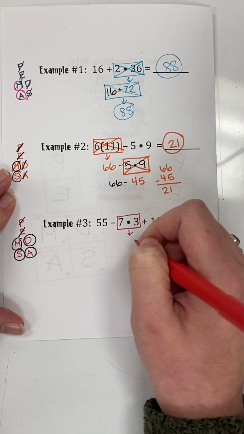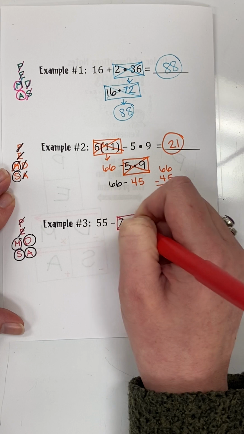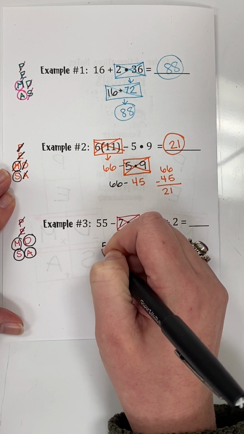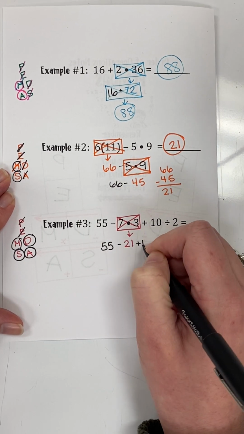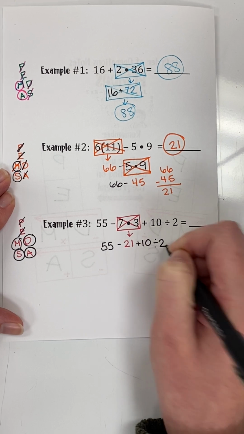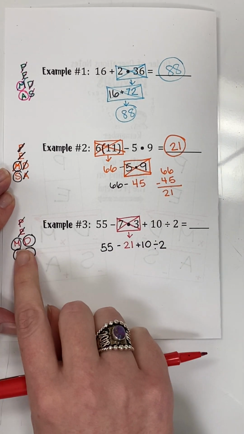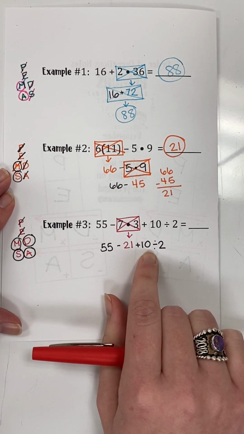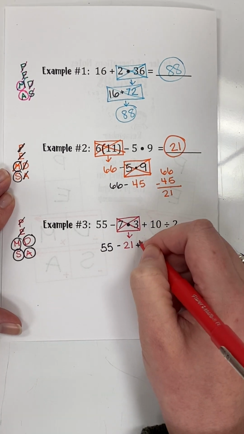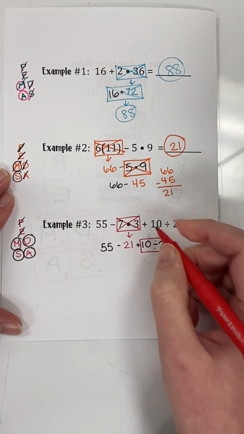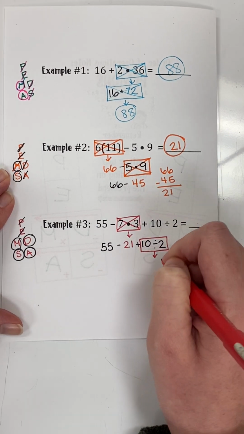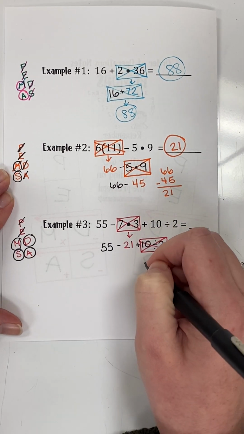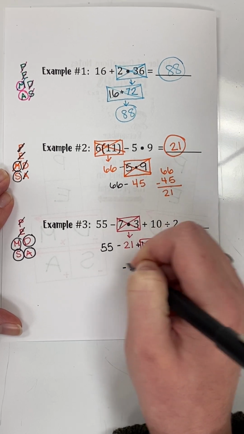7 times 3 is 21. Mark it out. And then I'm going to rewrite everything else. So I have minus 55. And then plus 10 divided by 2. Okay, I'm still on multiplying and dividing, so I need to see what comes next. I have subtraction, I'm not ready. Adding, I'm not ready for that. But I do have division, so I need to put my box around that. I'm going to solve. 10 divided by 2 is 5. So I'm done with that, can mark it out and rewrite what we have left. I have a plus 21 minus 55.